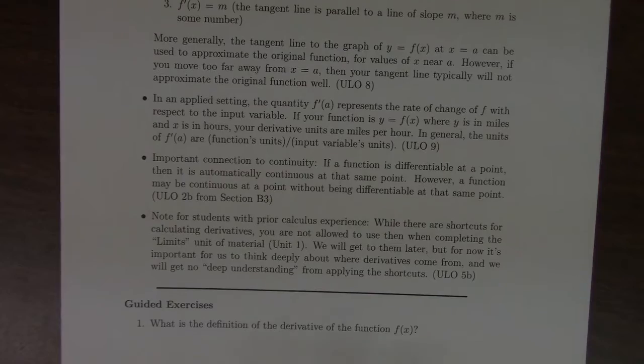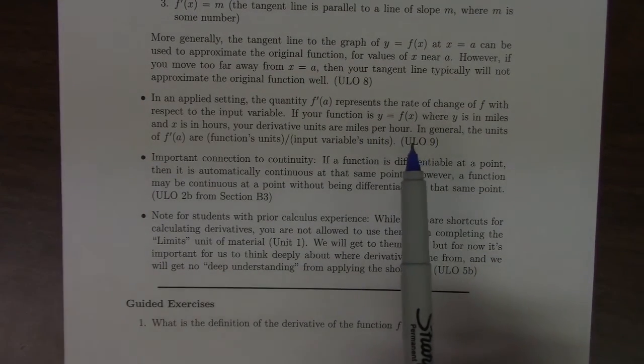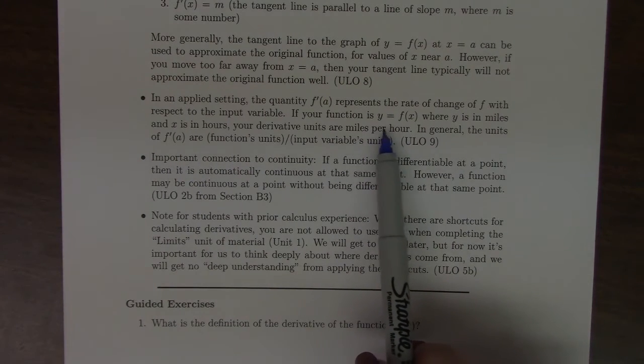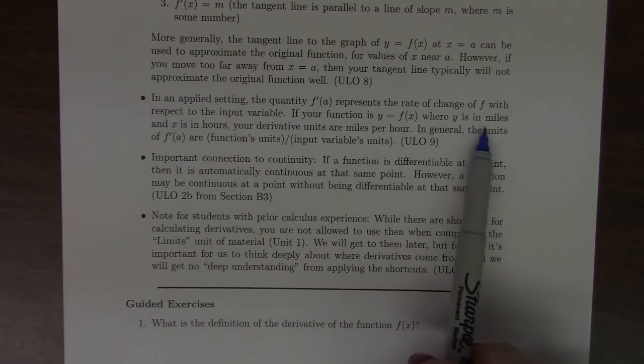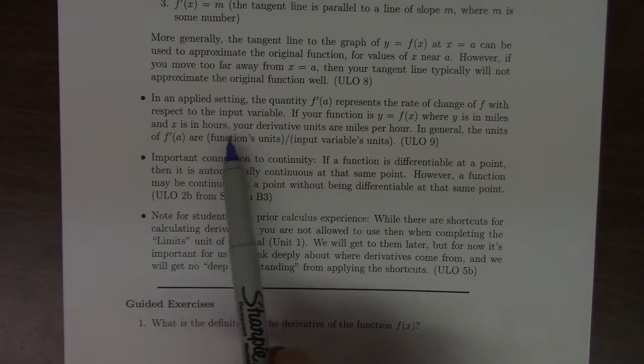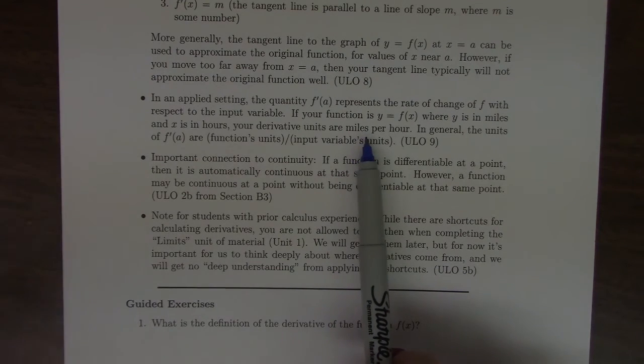In an applied setting, the quantity f prime of a represents the rate of change. So we saw that in the difference quotient. We're looking at the change in y values over the change of x values. So one of the things we want to make sure we really understand in this section are the units. So if your original function y is measured in miles, and the input variable x is measured in hours, then your derivative is going to be miles per hour, because the change in the original y would be in miles, and then when we divide that by the change in our x variable, that's where we get the miles per hour.